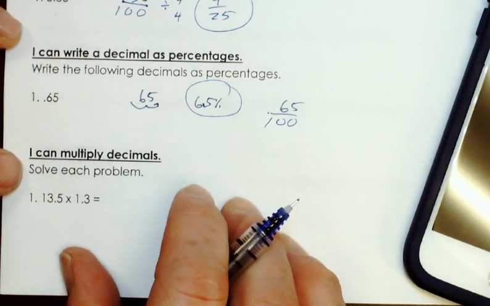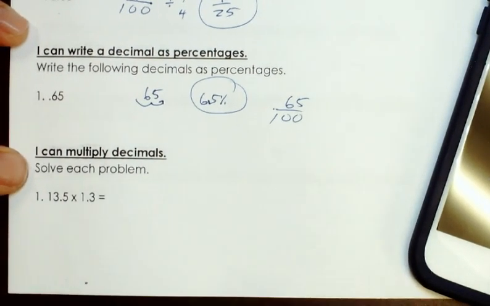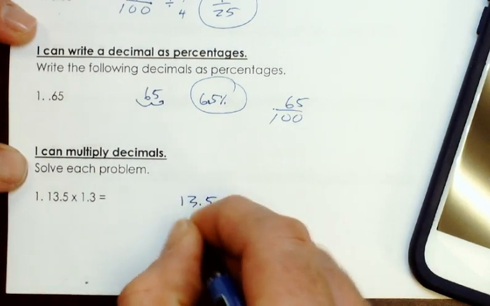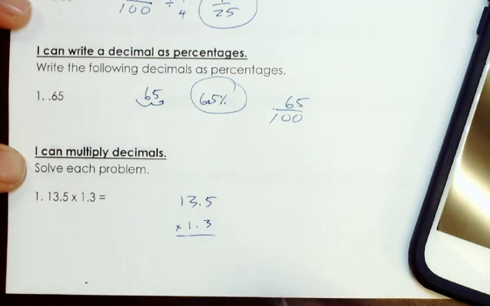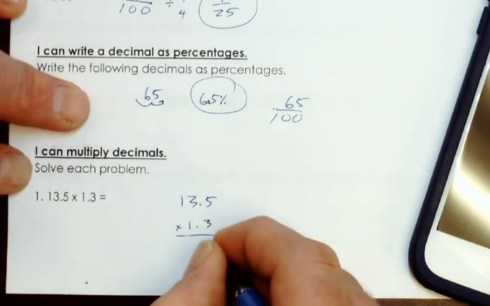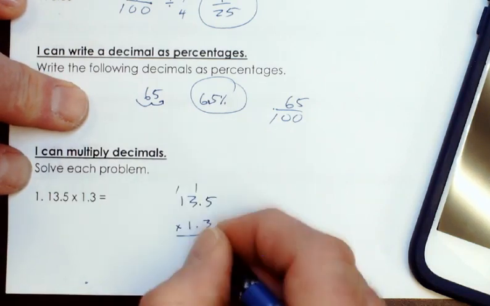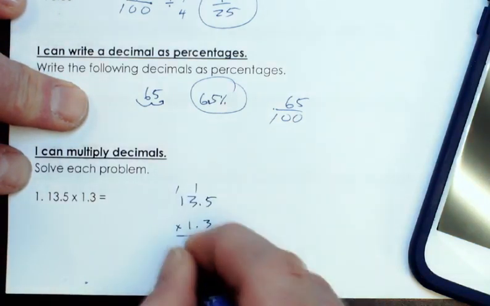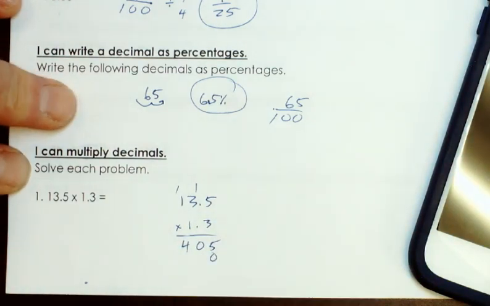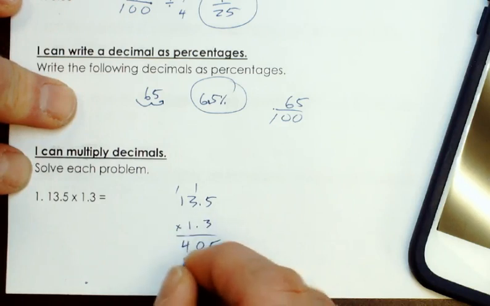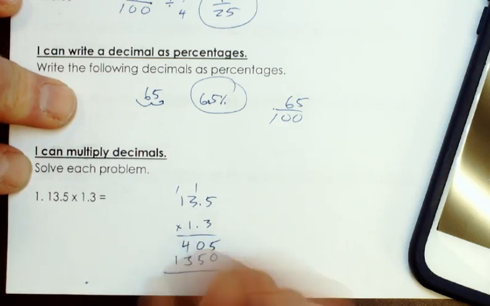You have to multiply decimals. I think the key here when multiplying decimals is just to write it out like a regular problem and ignore the decimals. 3 times 5 is 15. 3 times 3 is 9 and 1 is 10. 0 and put the 10 on. 3 times 1 is 3 plus 1 is 4. I have to 0 down. 1 times 5 is 5. 1 times 3 is 3. 1 times 1 is 1. Add those guys up. 5, 5, 7, 1.